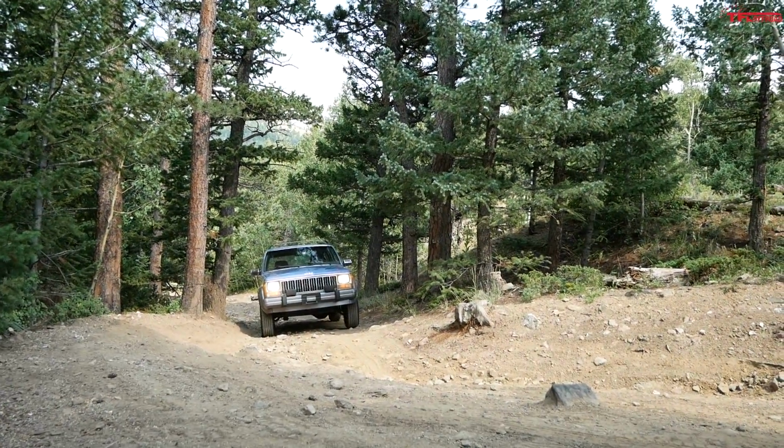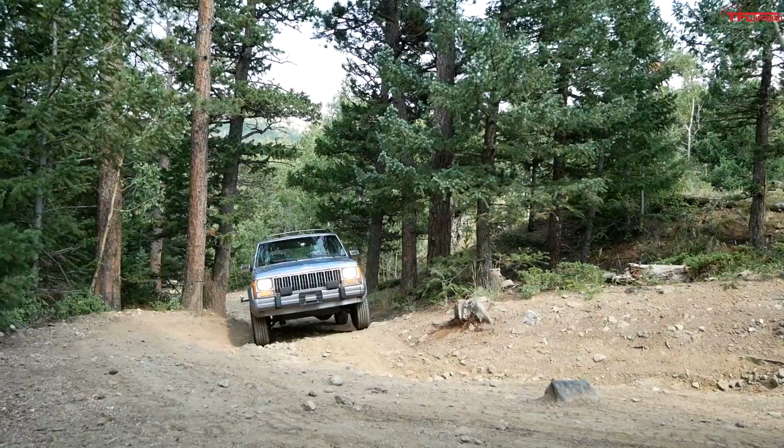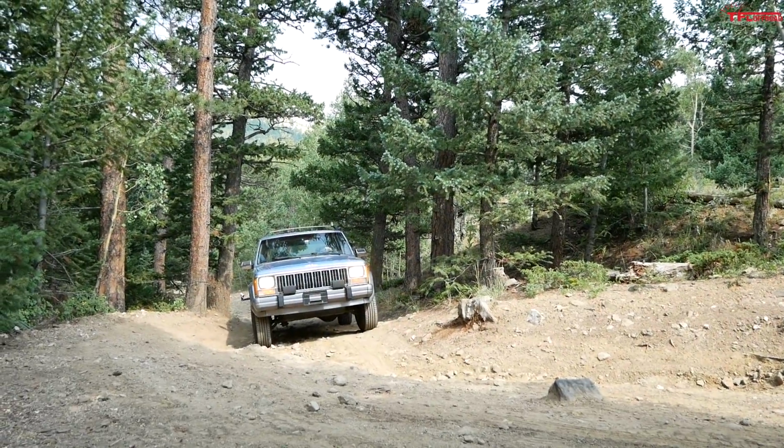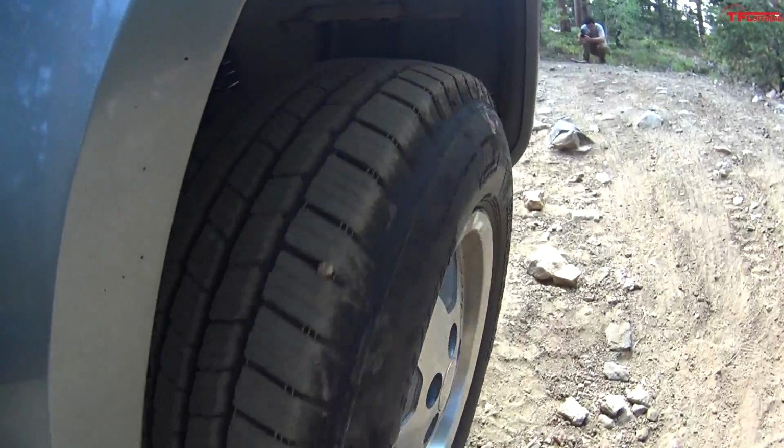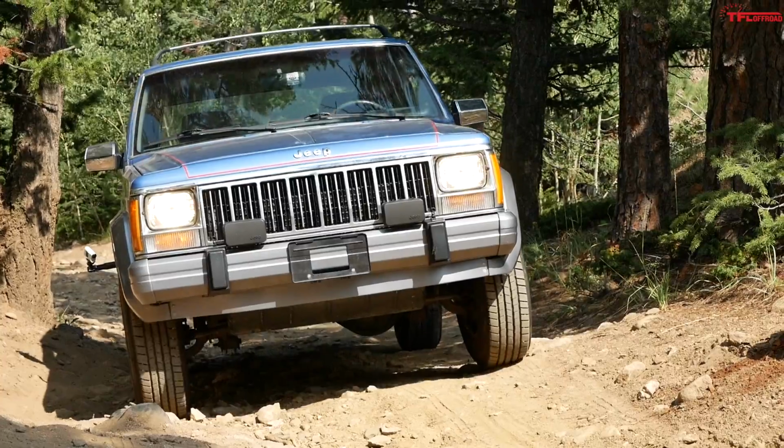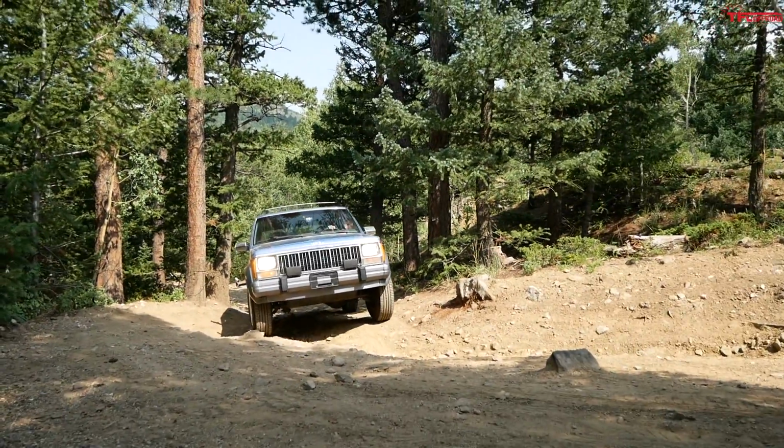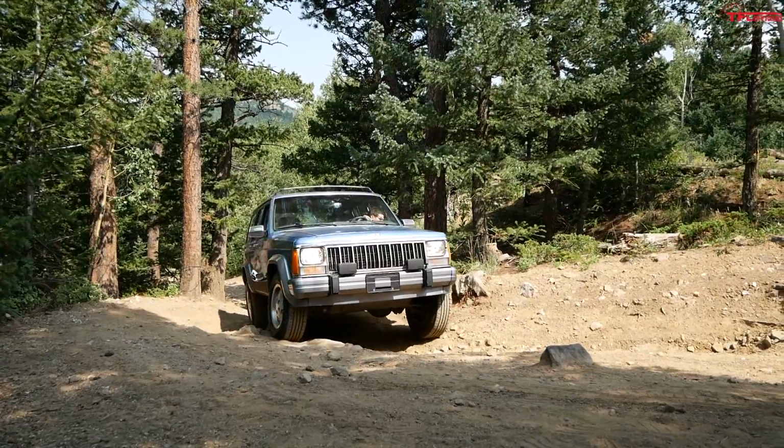First, Tommy puts the Jeep into two-wheel drive mode and gives it a shot. As you would expect, he pretty much instantly gets stuck because there's no power being sent to the front axle. Then Tommy goes ahead and switches into 4 low to engage the front axle, giving him more usable grip.